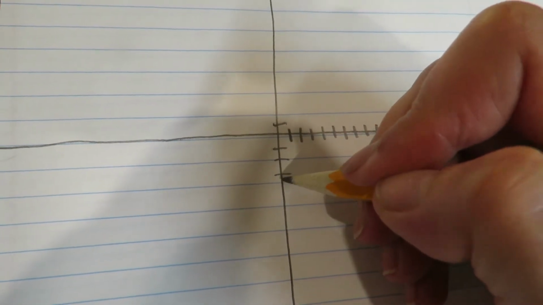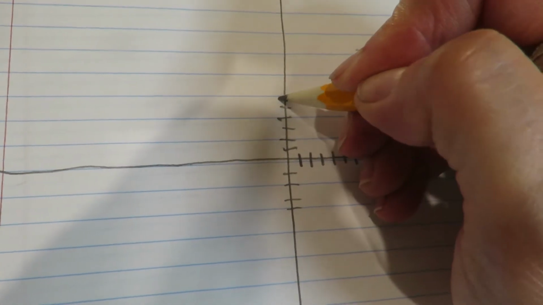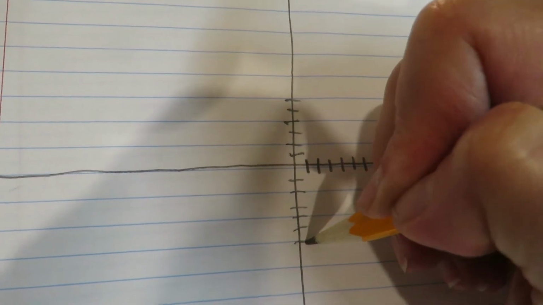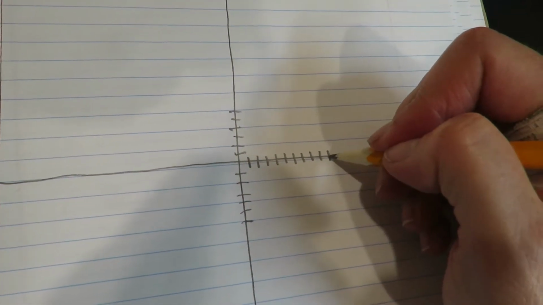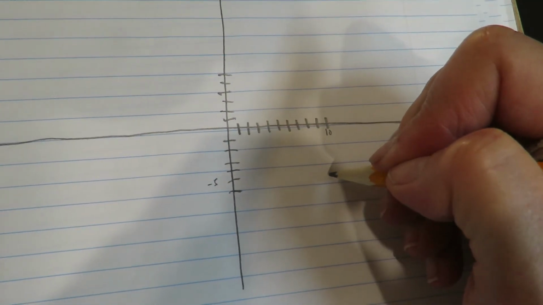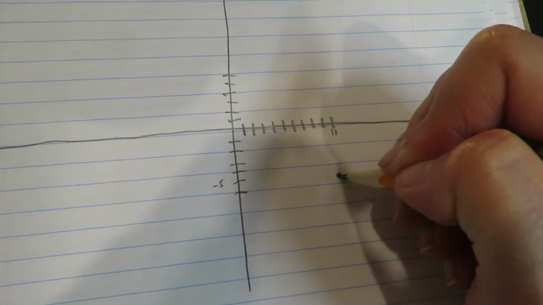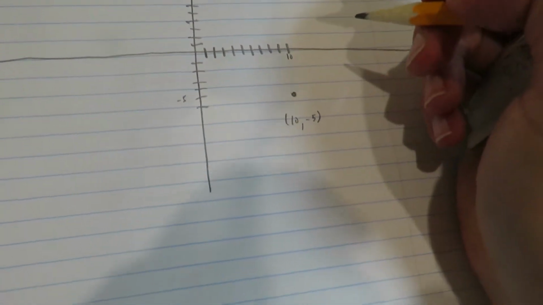Alright, so the vertex is 10, -5. So here's 10. Here's -5. So the vertex is right here at 10, -5.